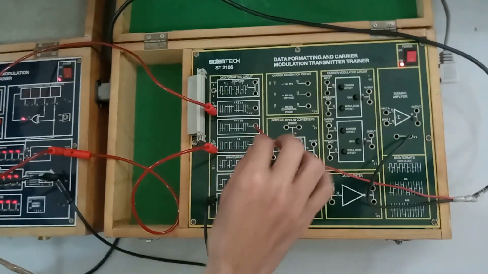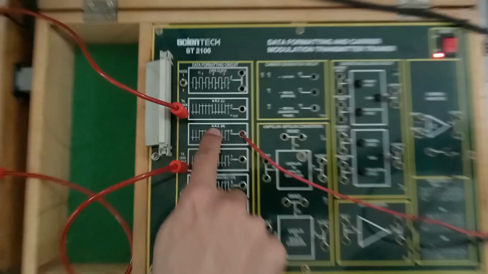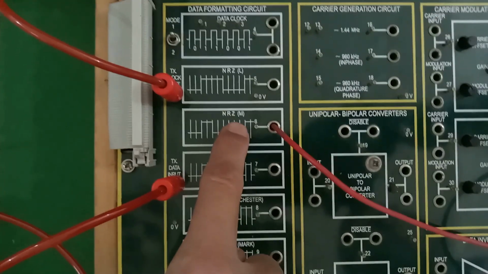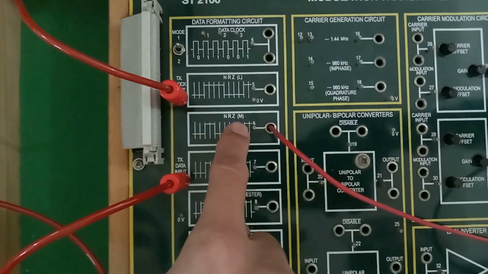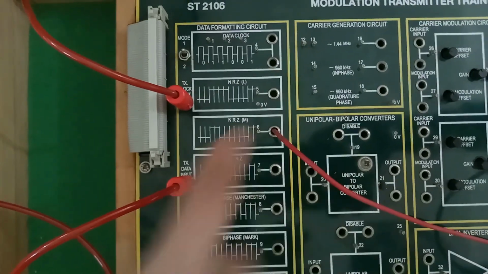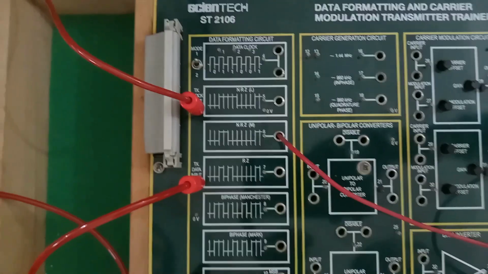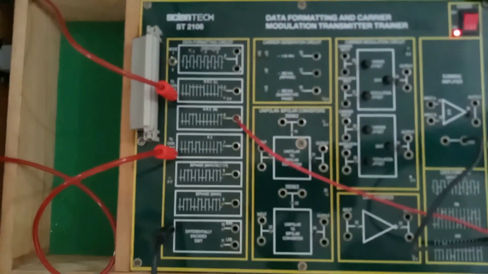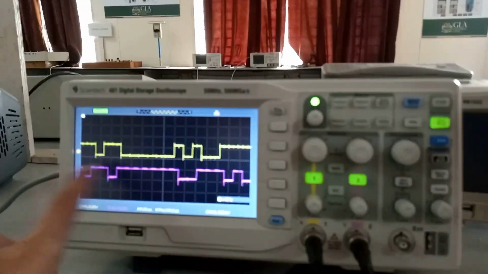Students, the next part of our experiment is line coding NRZ-M. You know that we have studied in theory, NRZ-M is known as non-return to 0 mark. So what happens in NRZ-M coding? One is represented by a change in level. That means one is represented by a change in voltage level, and 0 means there is no change in level. Now see, yellow is the input and violet is your output.